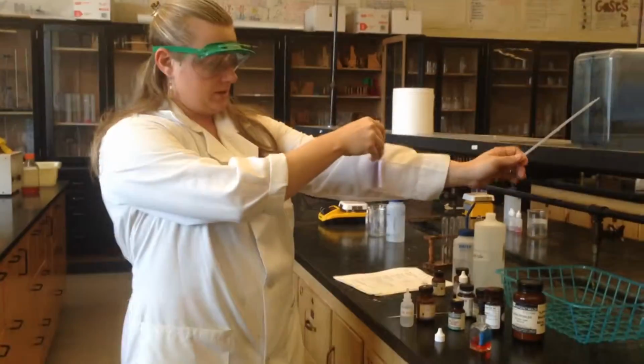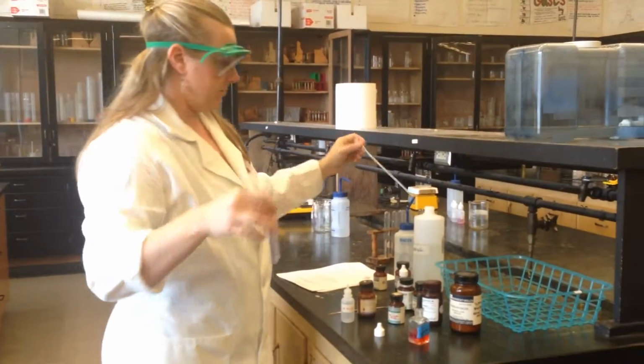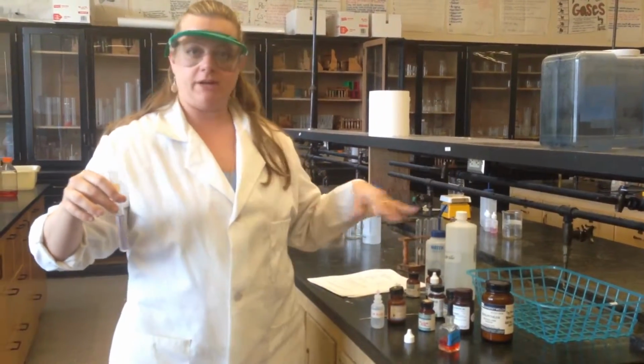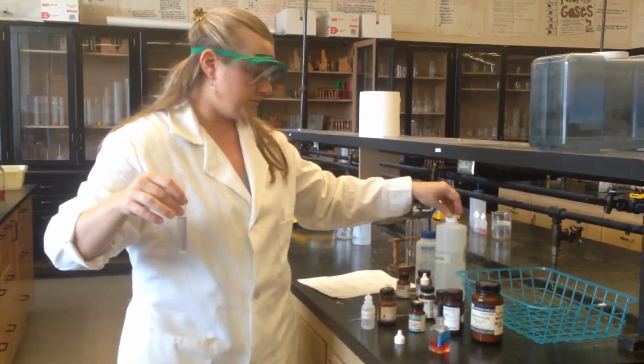Okay, so if you can kind of see, right? It's a kind of purpley color. So I could keep adding this and it would turn blue. So these are all reversible reactions. Acid-base reactions are always reversible reactions.